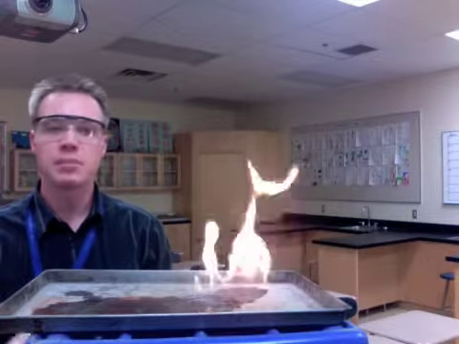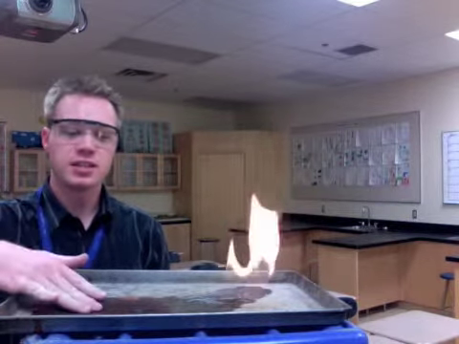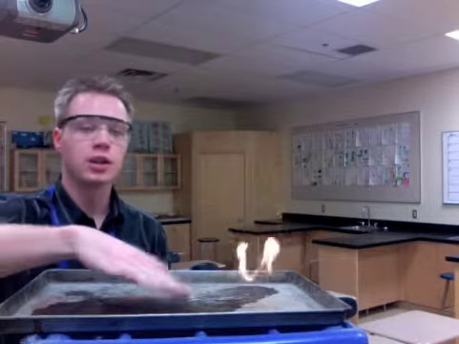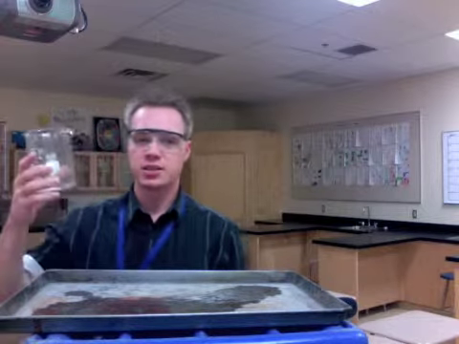Alright, so we'll just let that burn off, and on this side of the tray, it's actually still fairly cool considering how long it just burned for. So it's still a little bit warm, but you don't want to have your beaker stuff too close to the flame.